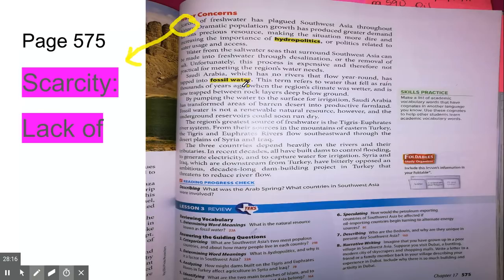Let me just read. The scarcity of fresh water has plagued Southwest Asia throughout history. So all of history. Remember, we talked about the area in between the Tigris and Euphrates, Mesopotamia, where the rivers would overflow. So that's why people lived there. Those rivers would overflow with fresh water from snowmelt from the mountains. And so people lived there.